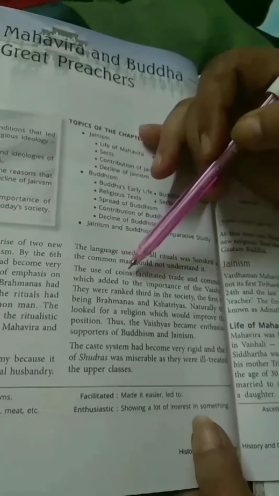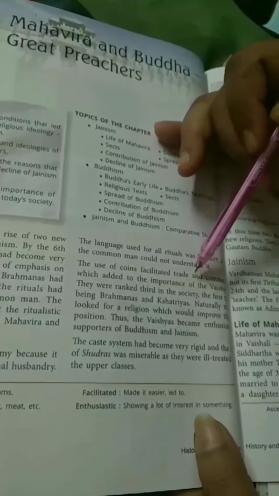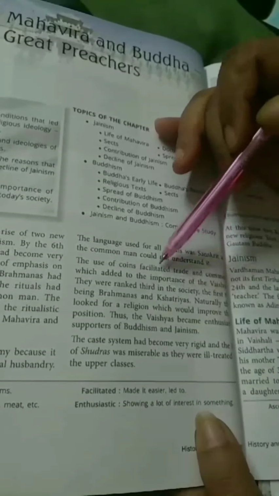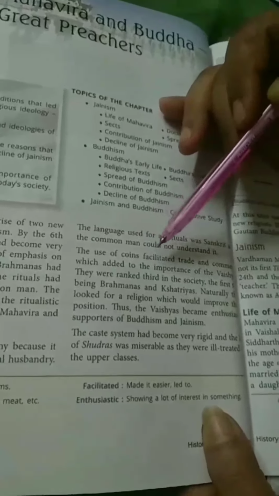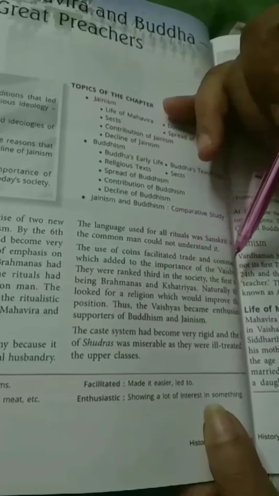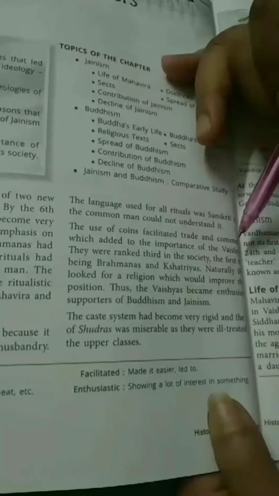Now, children, it was the period when coins also made trade and commerce easier. The use of coins affected trade and commerce and made it easy.